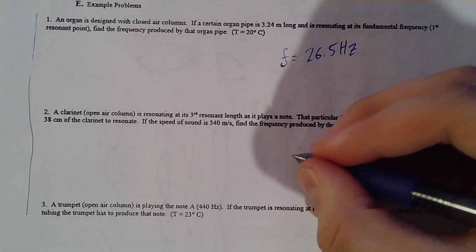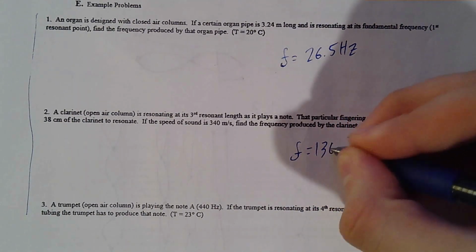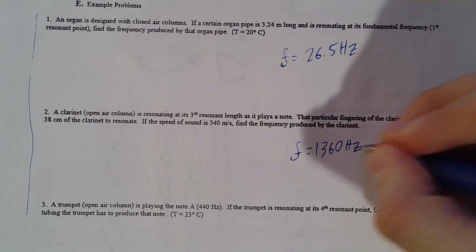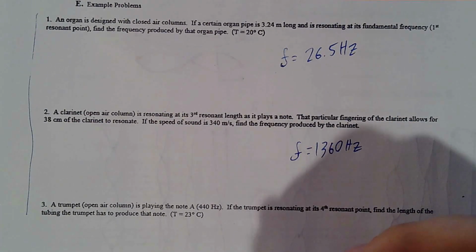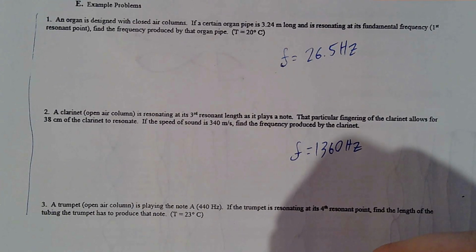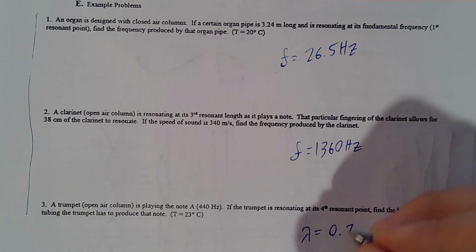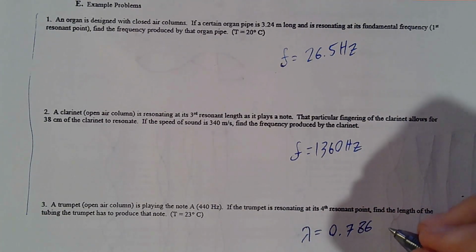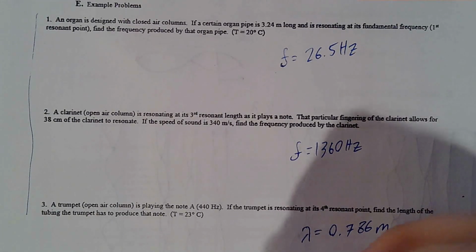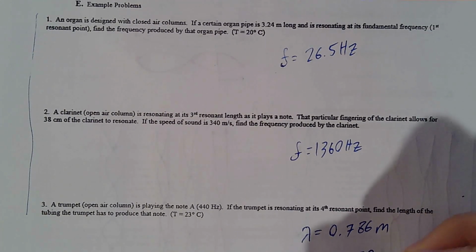The frequency here is 1360 hertz, and then the wavelength here is 0.786 meters, not hertz, meters. And then the length that creates that wavelength is 1.572 meters.